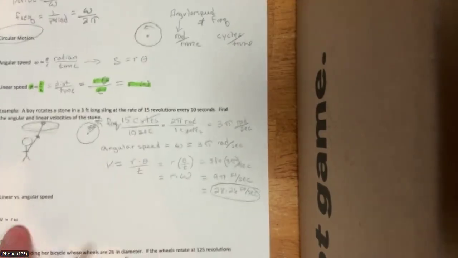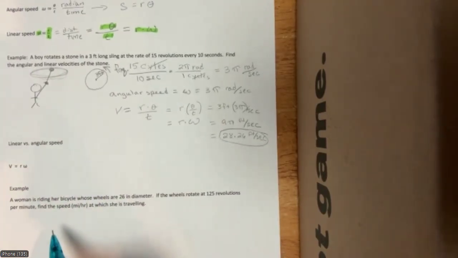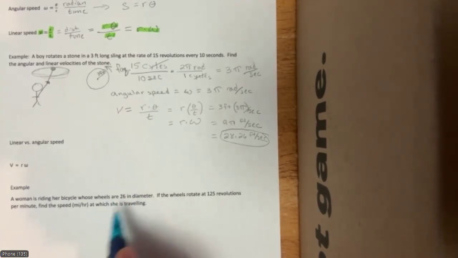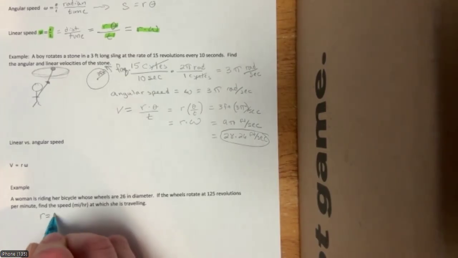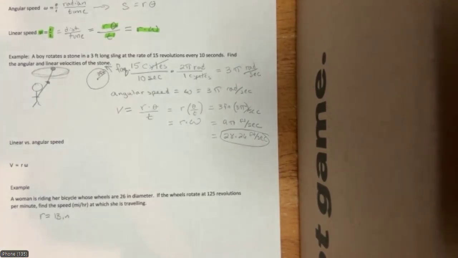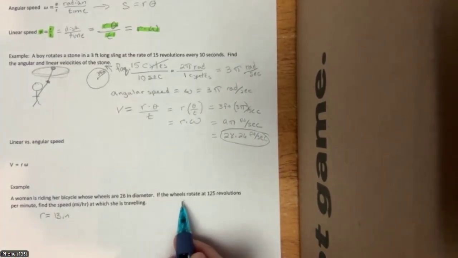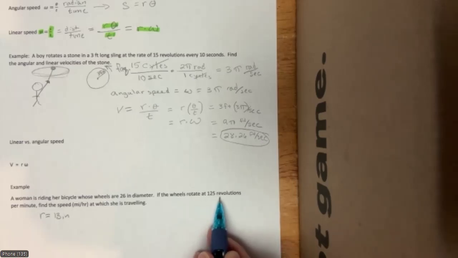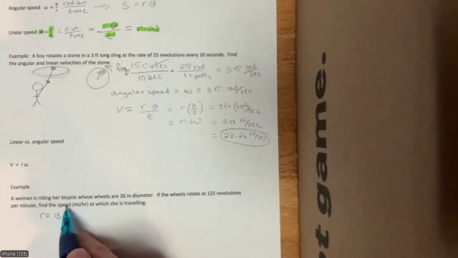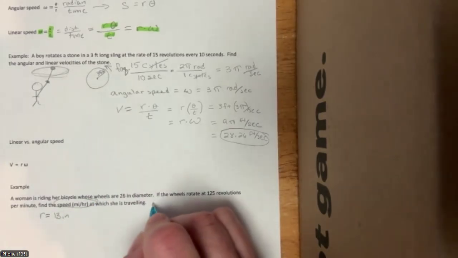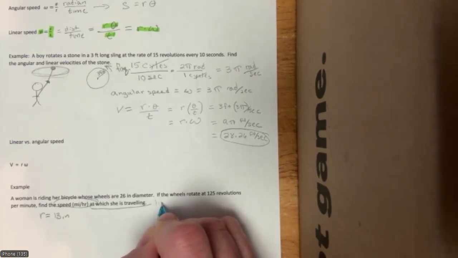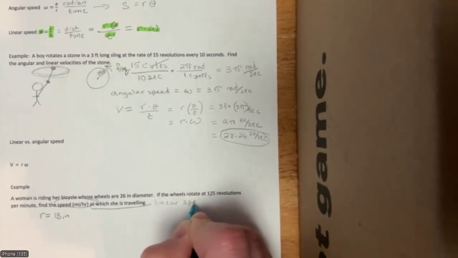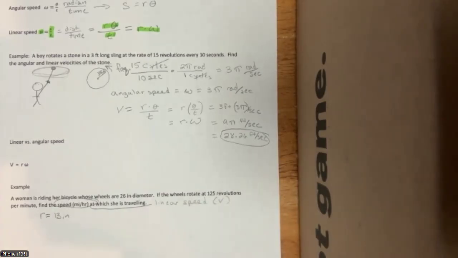All right, I wrote this formula down here again. That's useful. And we've got another example here. This is our last example. So a woman's riding a bicycle and she's got the diameter of the wheel here. So I'm going to write down the radius because that's always the number that's useful. The radius of the wheel is 13 inches, and the wheels rotate at 125 revolutions per minute, and we want to find the speed. So we're looking for a linear speed. So ultimately we want to find v.